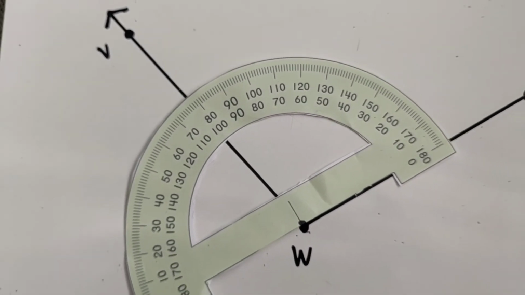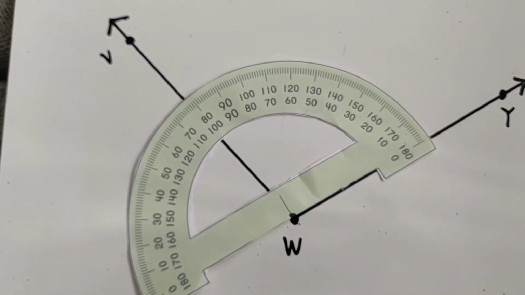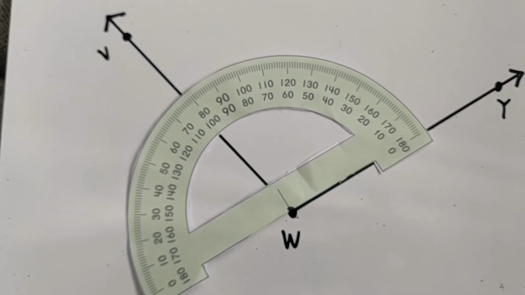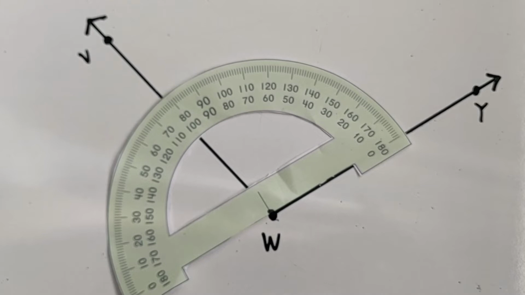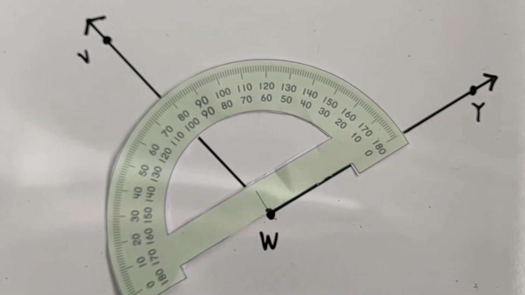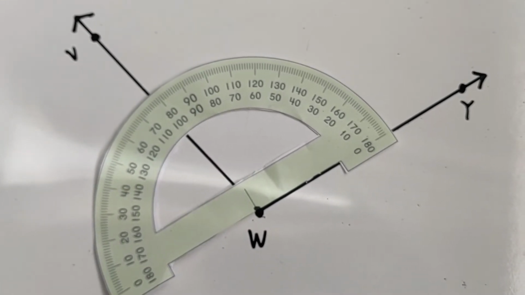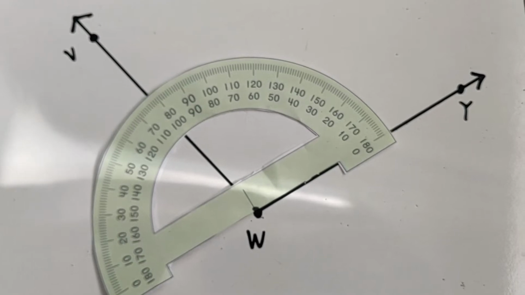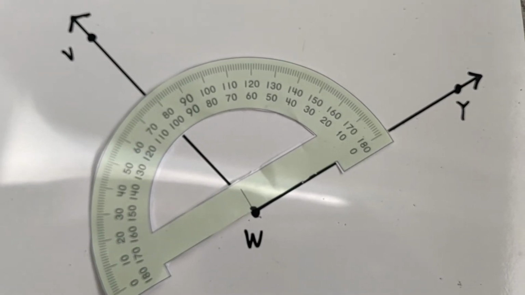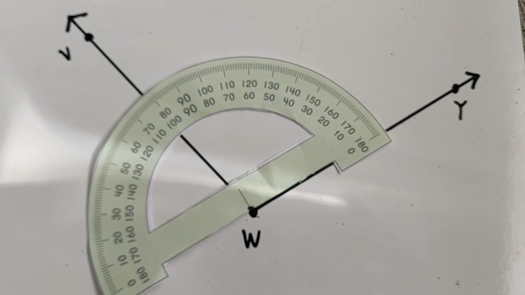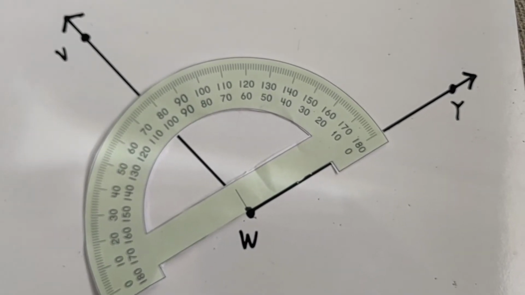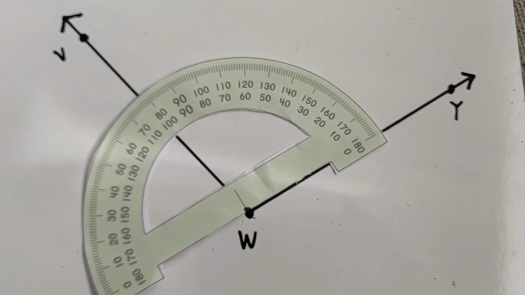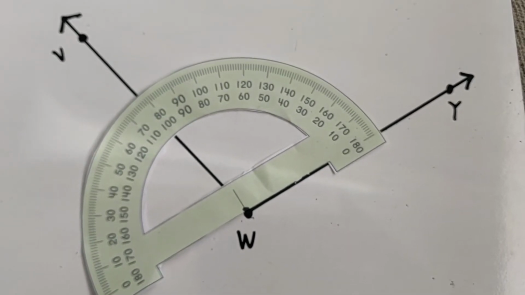So my first question is, how many degrees is the angle? And then my second question is, is it acute, right, or obtuse? So go ahead and pause the video and write how many degrees the angle is. If you have to rewind the video to look, then do it. And then write whether it's acute, right, or obtuse, and also maybe how you know.